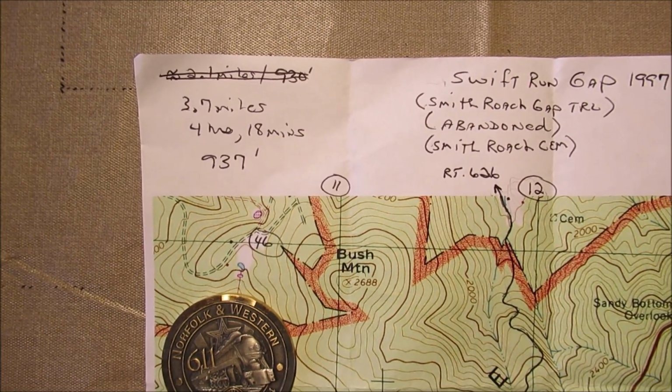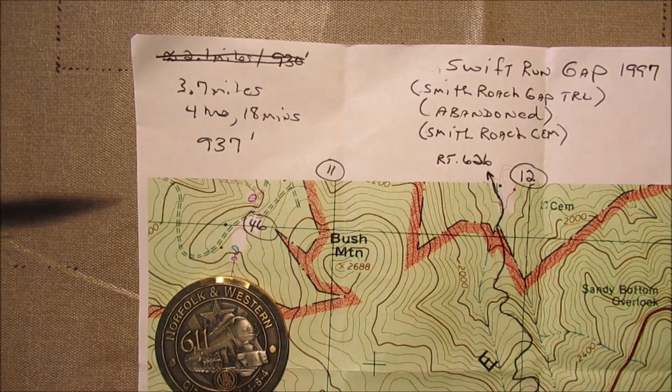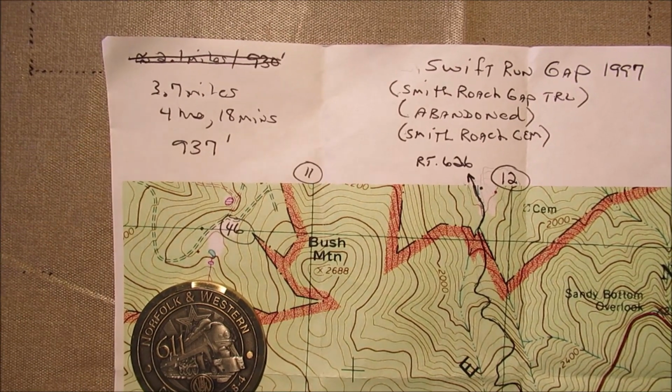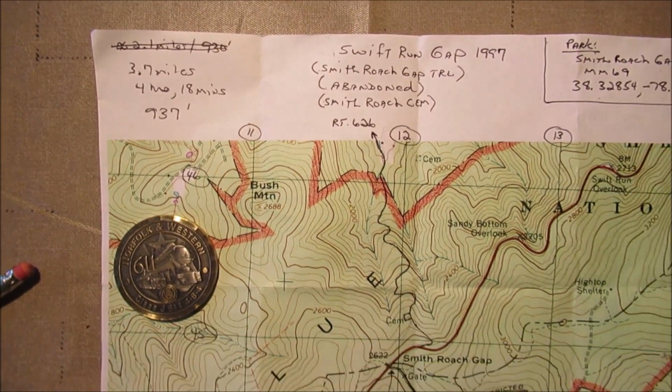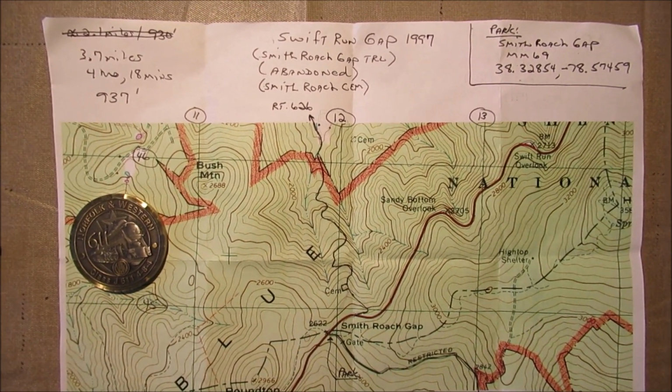Ended up being 3.7 miles and 937 feet of ascent. And that was the hike for today.